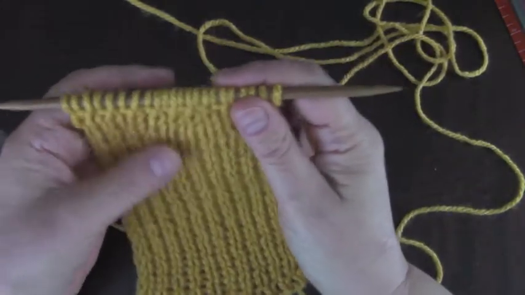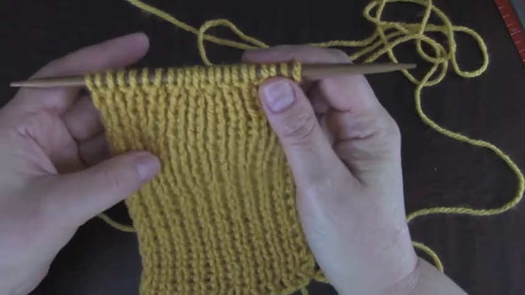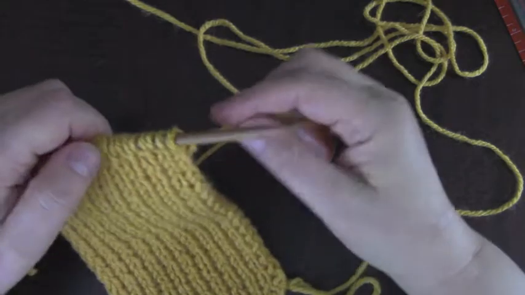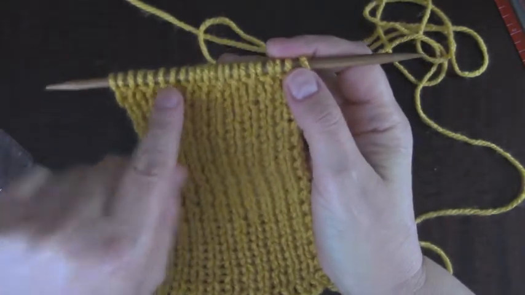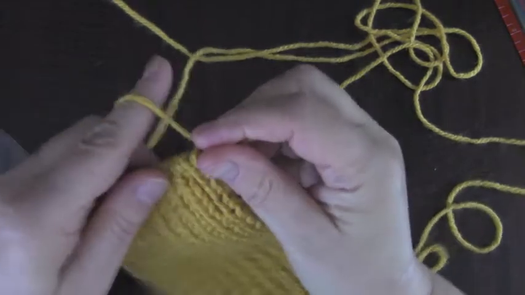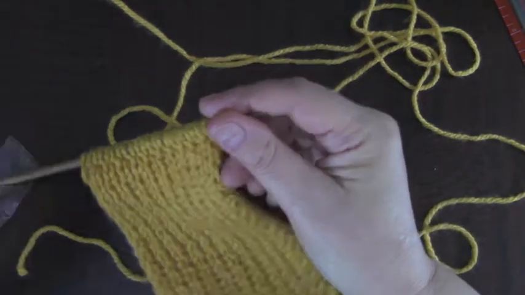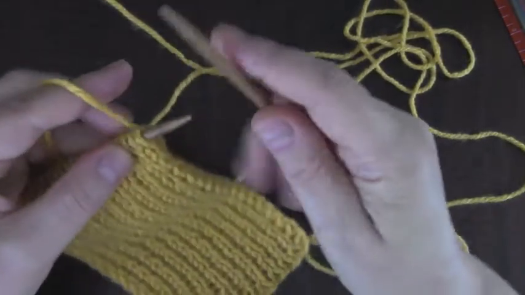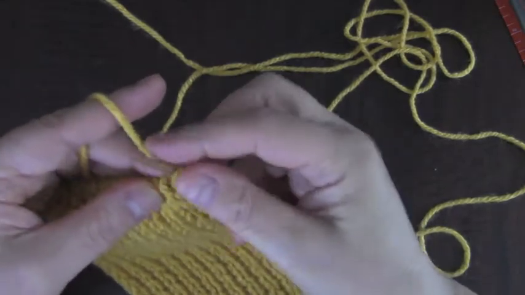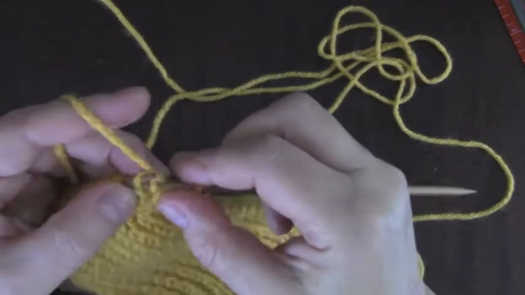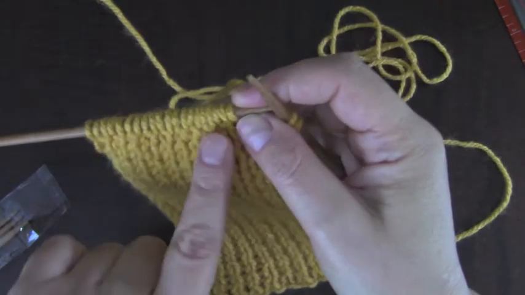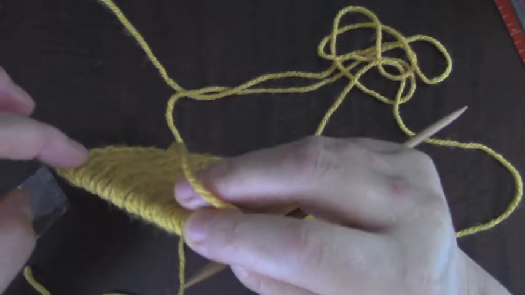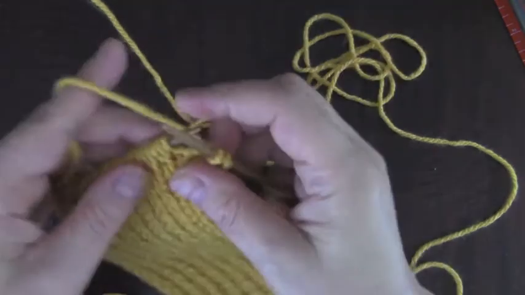So now I'm satisfied with the look of my rib stitch, and calculating number of stitches using rib stitch is very difficult. So what I recommend you to do is to continue stockinette stitch. For that, make a full row of knit stitches on one side and purl stitches on the other side.